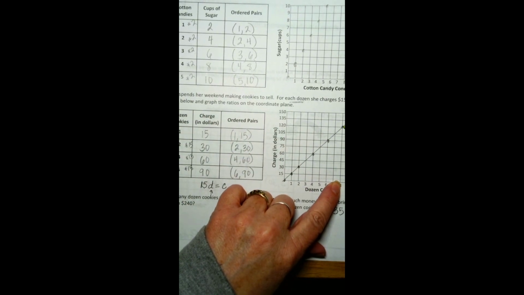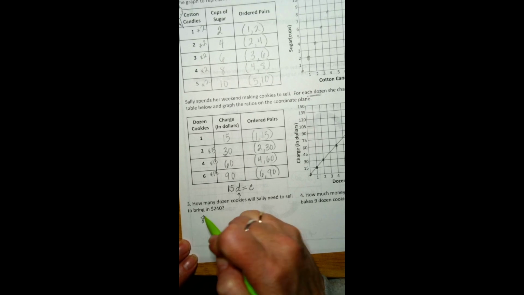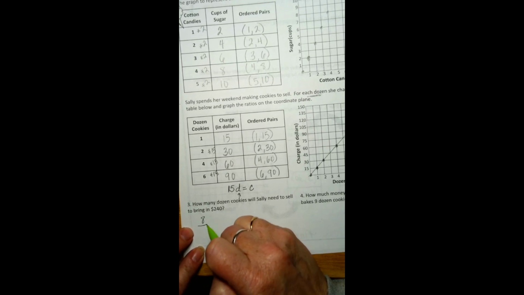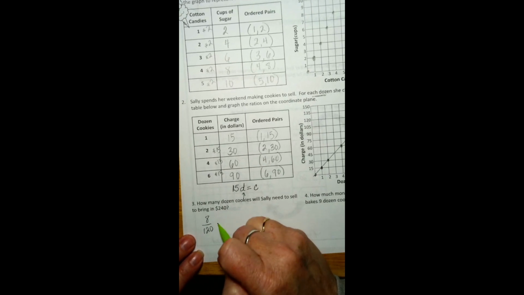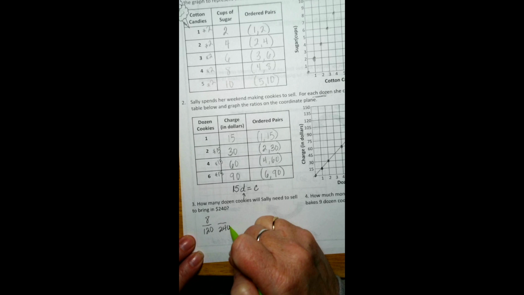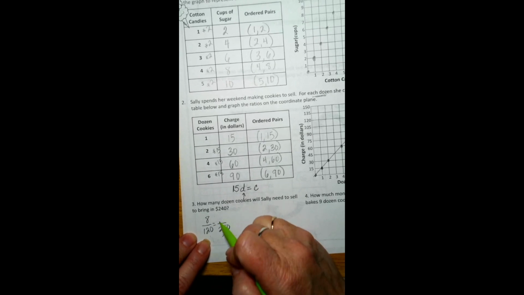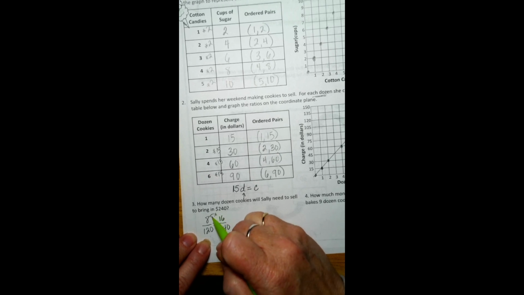So what about 240? 240, I could still use the graph to do this. I see that $120 crosses the graph exactly at 8 dozen. So if 8 dozen is $120, and then how many dozen would be $240? So that's a times 2. So a times 2. So it should be 16.